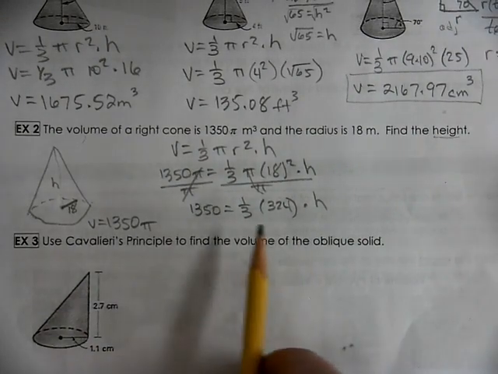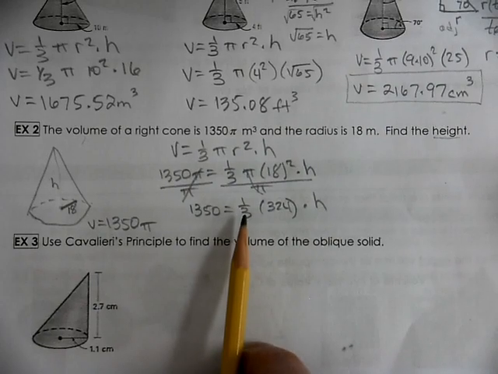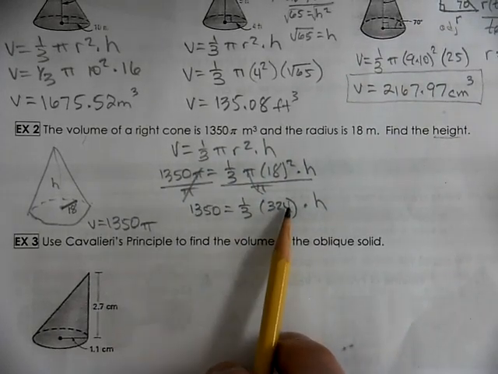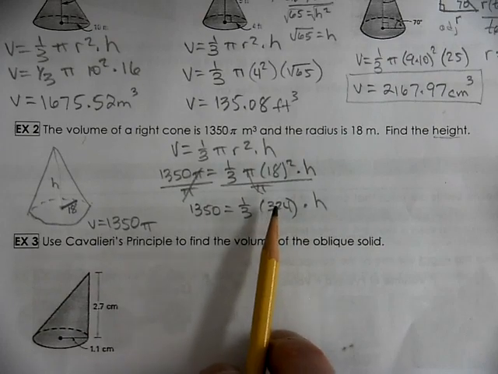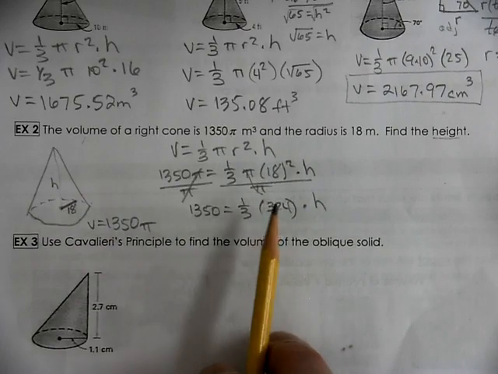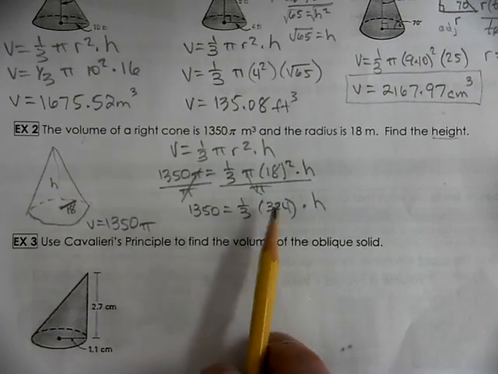Now there's a couple different things we can do. 1/3, because 3 plus 2 plus 4, that adds up to 9. 3 goes into 9, so I know 3 goes into 324.